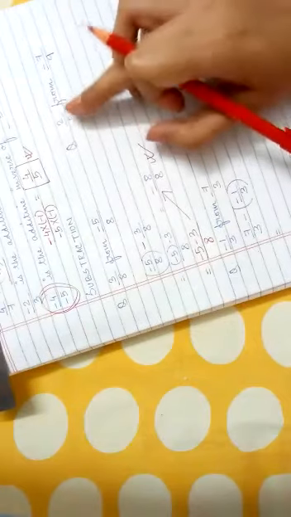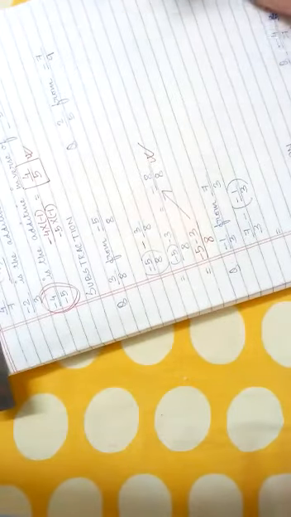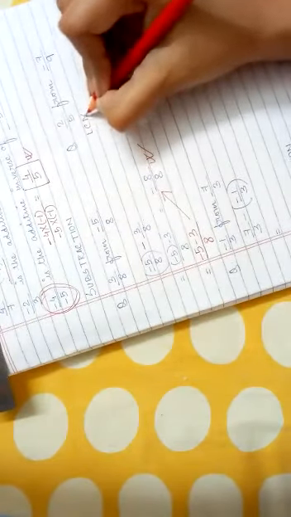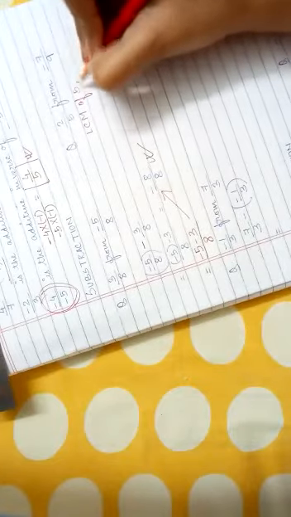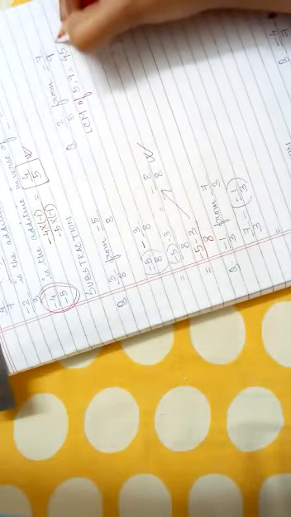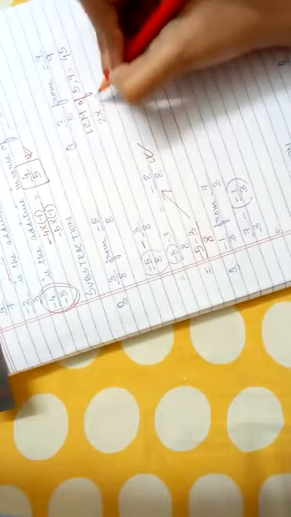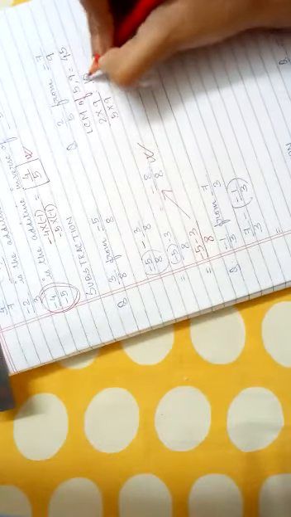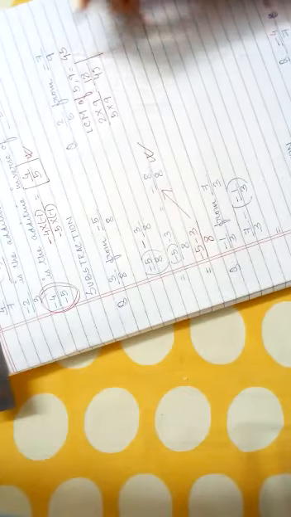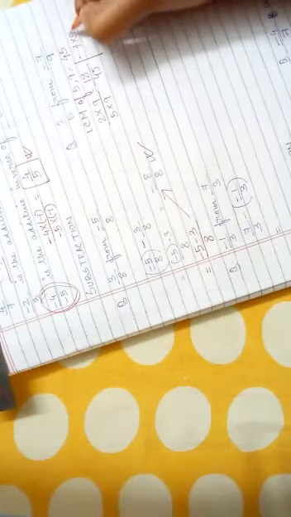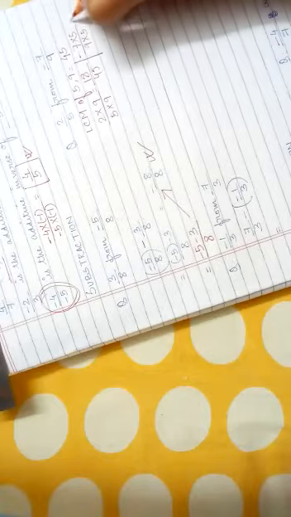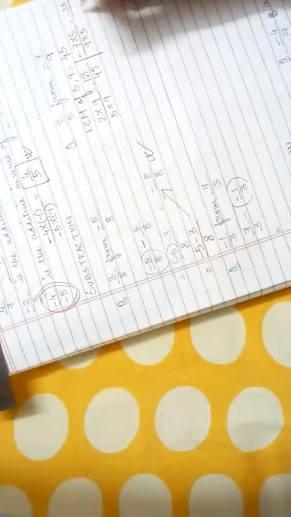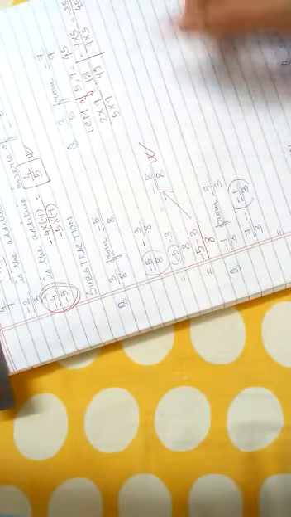What about this one? 2 by 5 and minus 7 by 9. First of all, we will calculate the LCM of 5 and 9, which is equal to 45. So 2 by 5 becomes 2 into 9 by 5 into 9, which is equal to 18 by 45, and minus 7 into 5 by 9 into 5, which becomes minus 35 by 45, right? Yes.